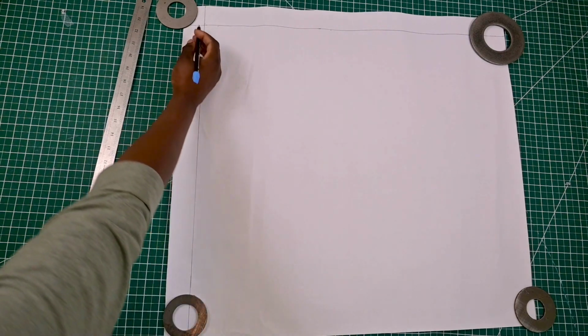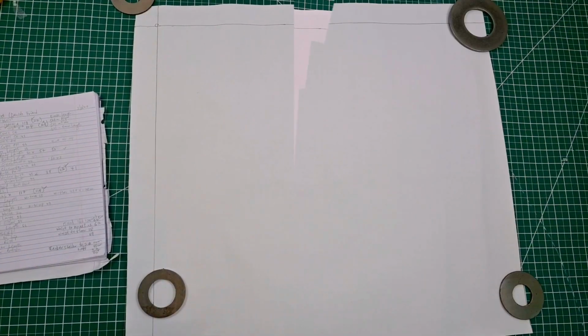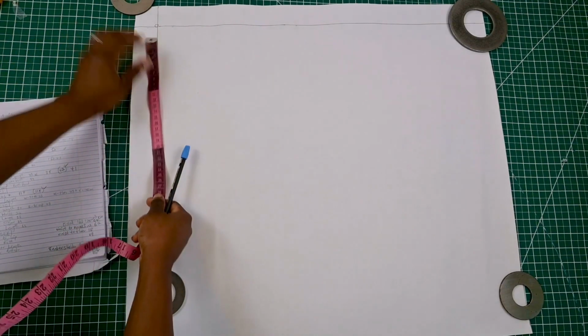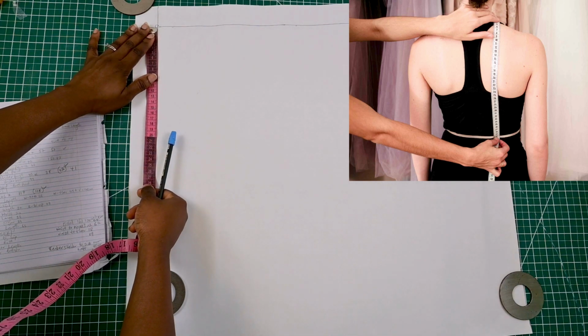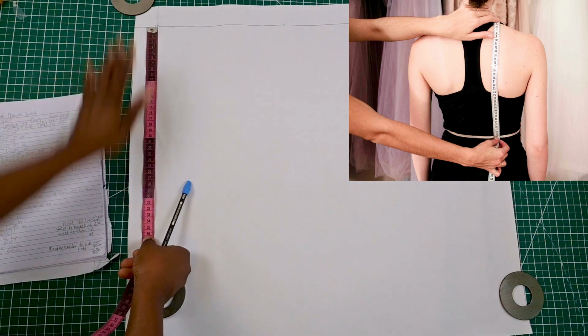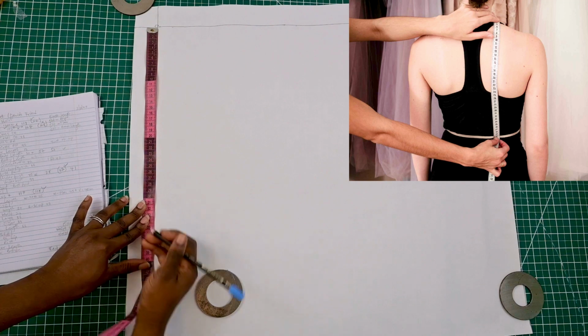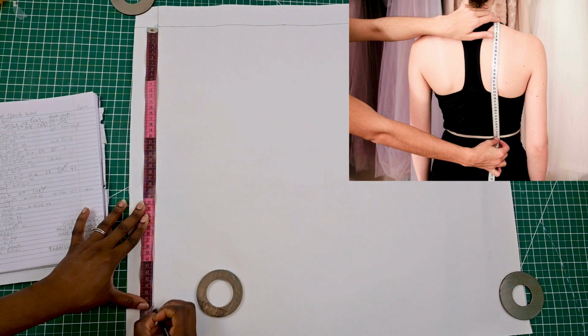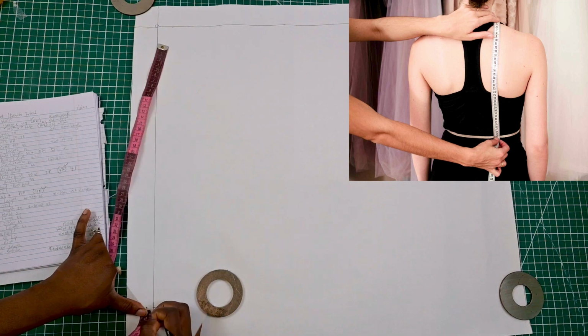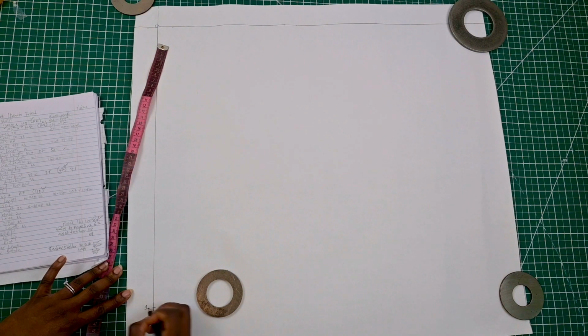Now we're going to call this point 0. Point 0 to point 1 is your back body length. My back body length here is 47. So I'm going to mark 47 here, and I'm going to write 1 here.